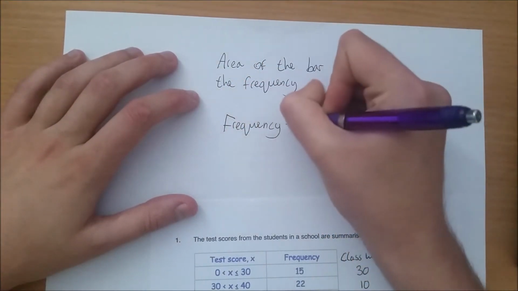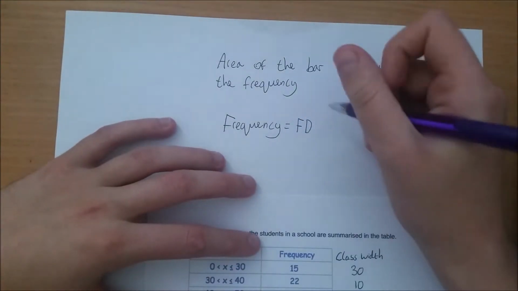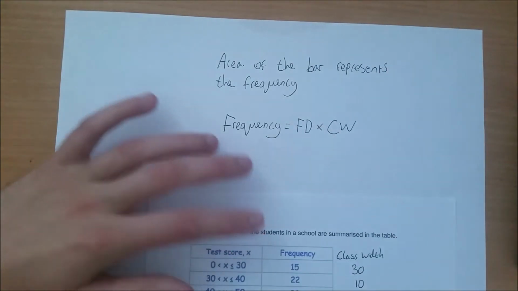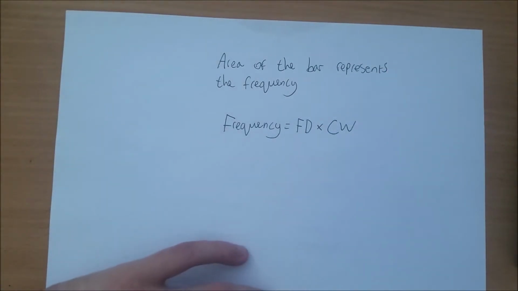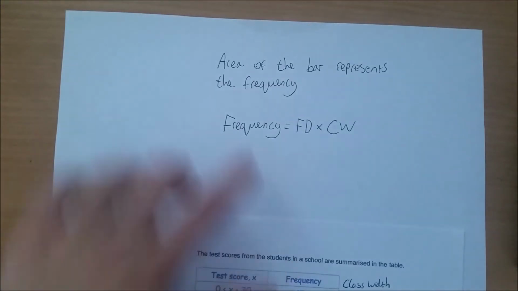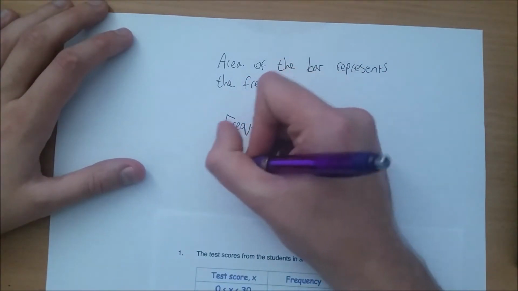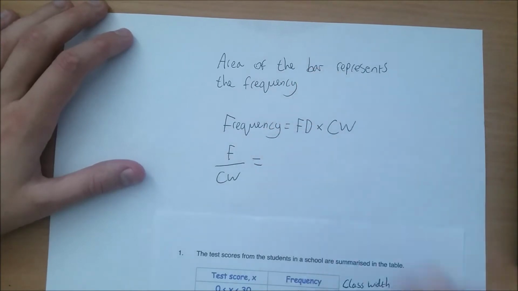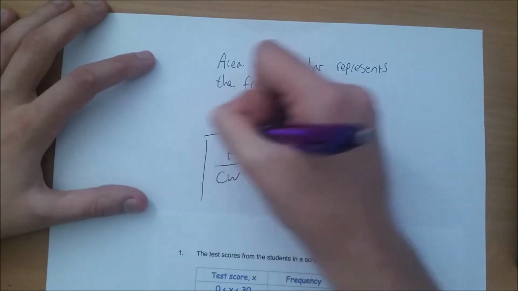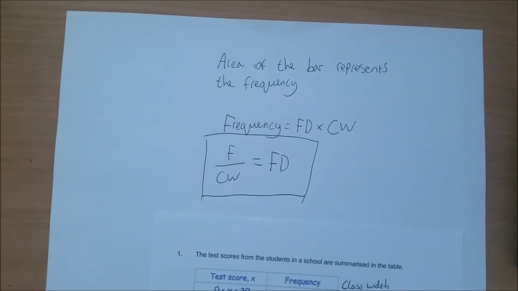So the frequency is equal to frequency density, which I'll just shorten to FD, multiplied by the class width, which I'll shorten to CW. We're given the frequency and the class width, so we need to work out what the frequency density will be, which means that frequency divided by class width is equal to our frequency density. And that's a formula that you will need to remember.